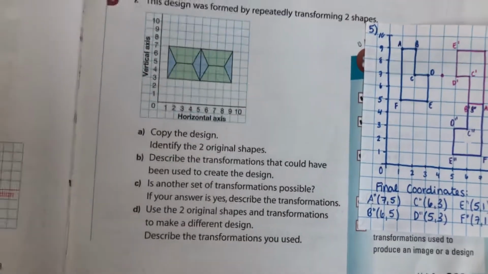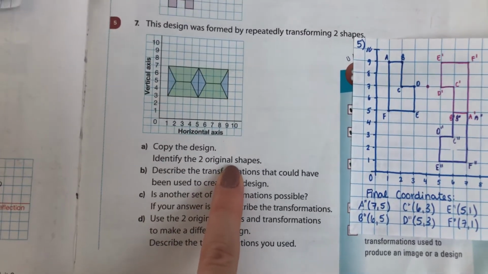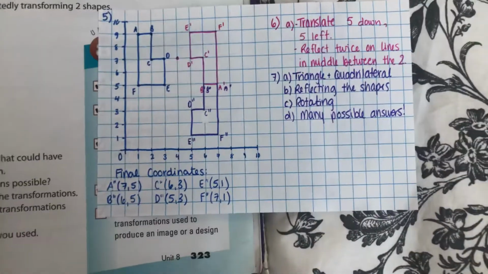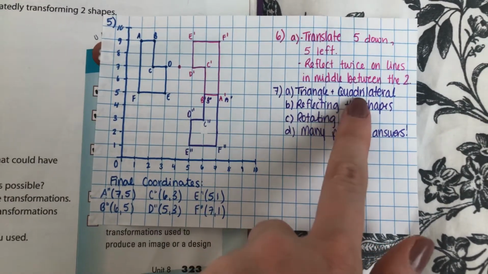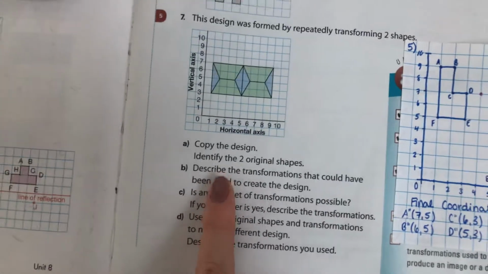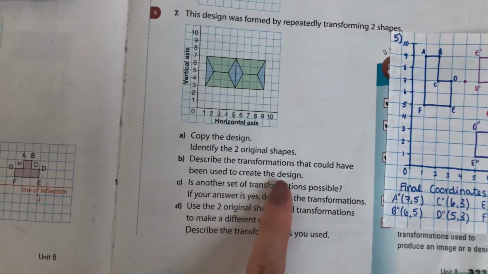Okay. Then number 7, this design was formed by repeatedly transforming 2 shapes. A says copy the design and identify the 2 original shapes. So I didn't copy the design, but the 2 original shapes are a triangle and a quadrilateral. Okay, or there is another name for this. If you use that, that's fine too. B, describe the transformations that could have been used to create the design.